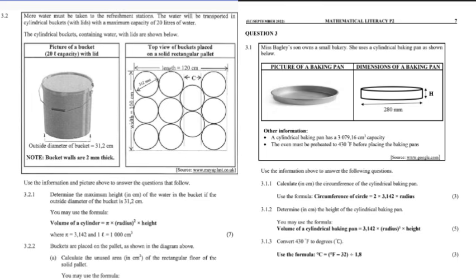Okay, so the question says, determine in centimeters the height of the cylindrical baking pan. You may use the formula, and you have been given the formula to calculate the volume of a cylindrical baking pan, and the formula says 3.142, which is pi, multiplied by radius squared multiplied by height. It is similar to the one that we used in the previous example.